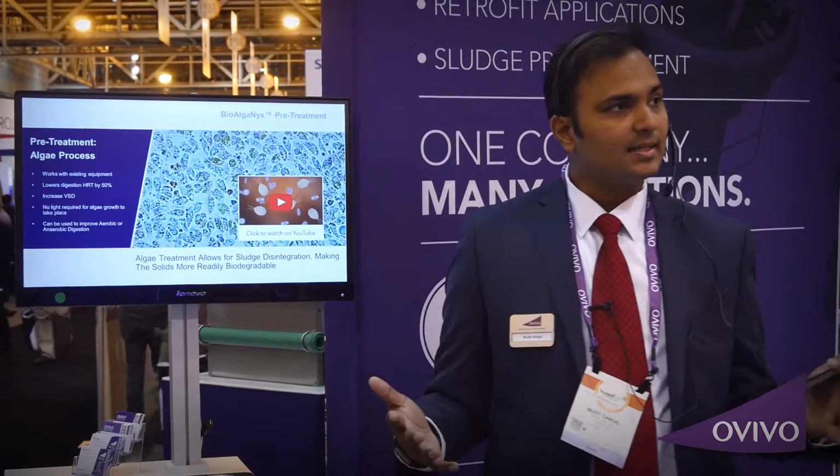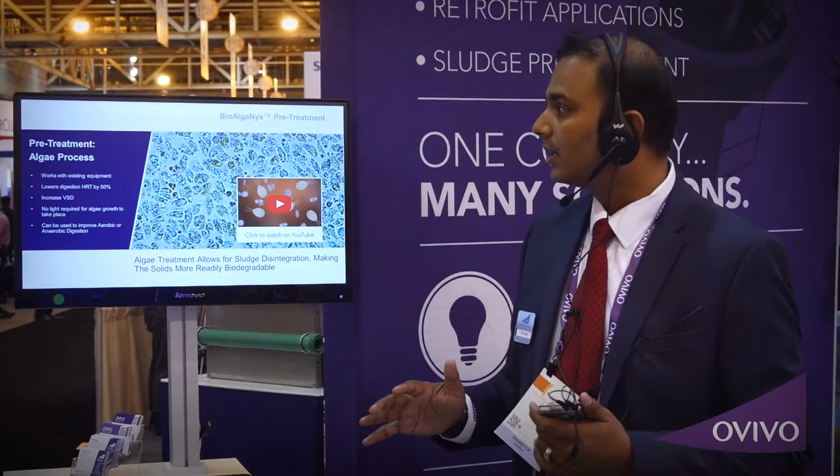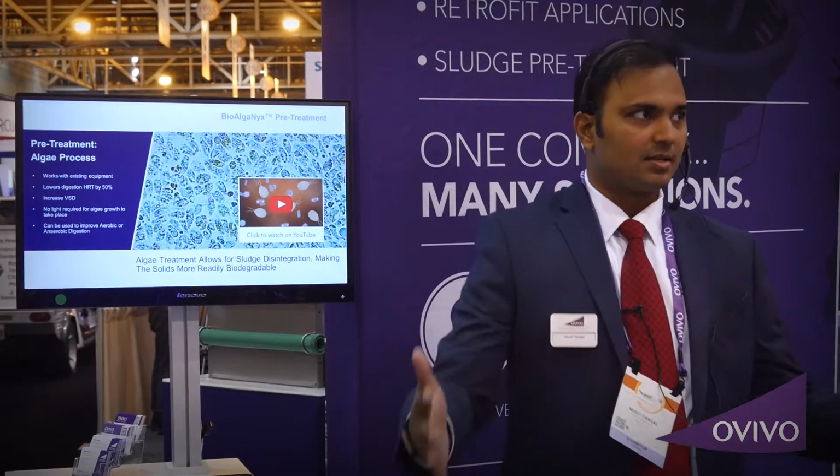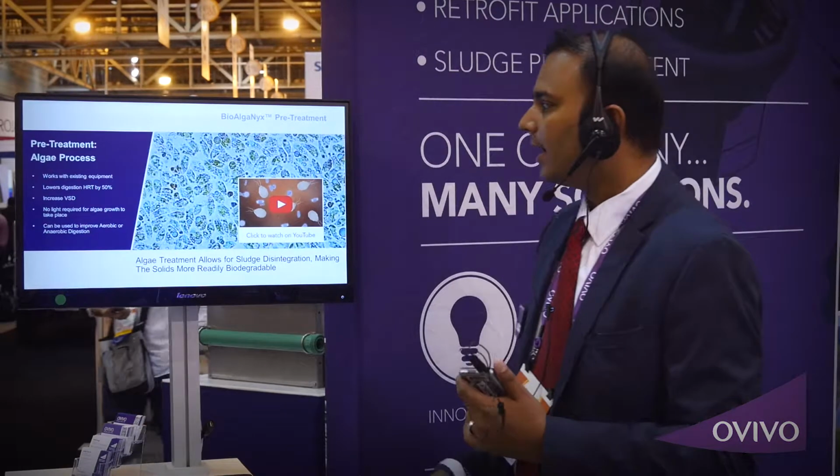You can work with existing equipment. It lowers your digestion HRT, increases your VSR. You don't need any light, so we don't have to have all those photobioreactors or anything. It's just an aerated tank. And it can be used to improve both aerobic and anaerobic digestion.